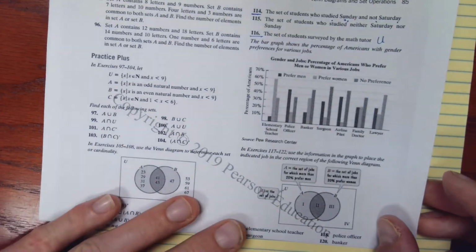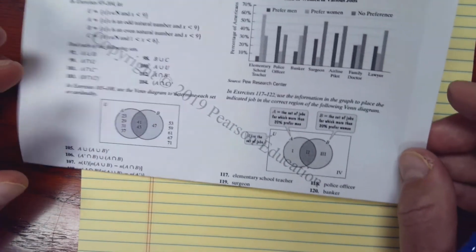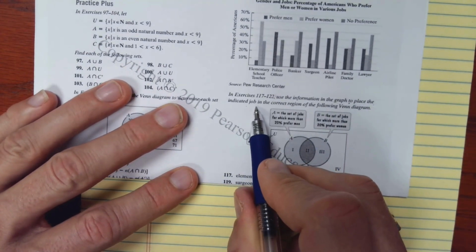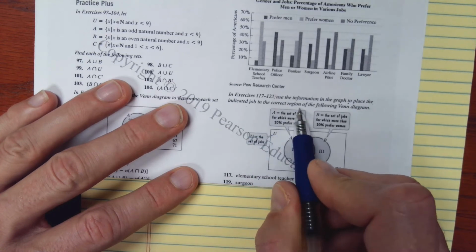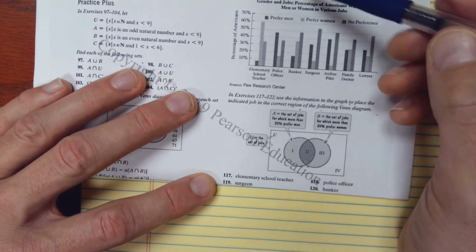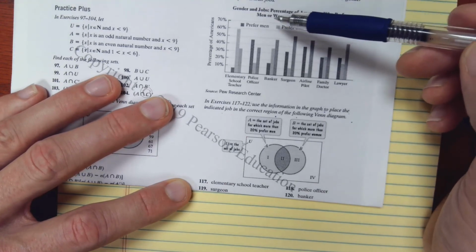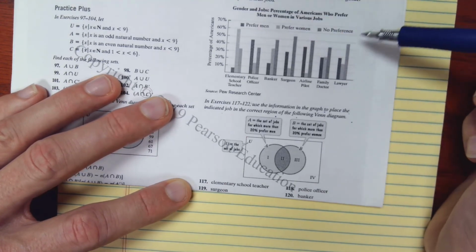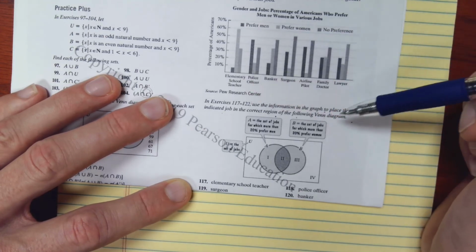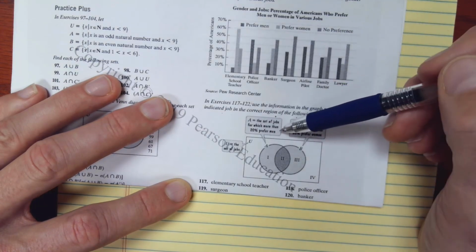Let's look at the next example here, where you use the information in the graph to place the indicated job in the correct region of the following Venn diagram. So the bar graph shows the percentage of Americans with gender preferences for various jobs. So they prefer men, they prefer women, or no preference. Elementary school teacher, let's see, using information on the graph. The set of jobs for which more than 20% prefer men.